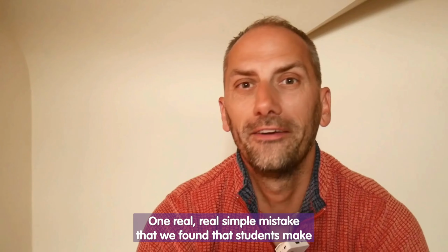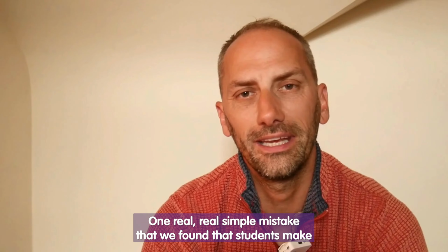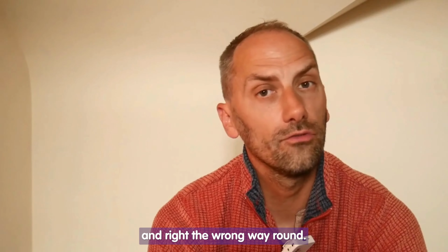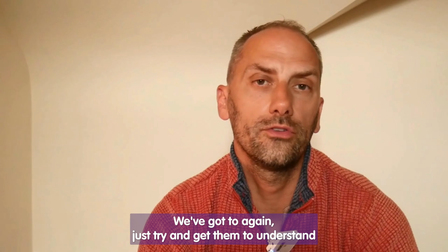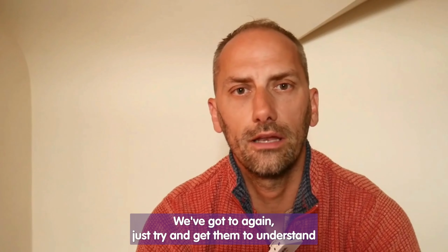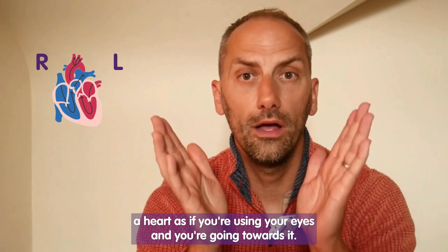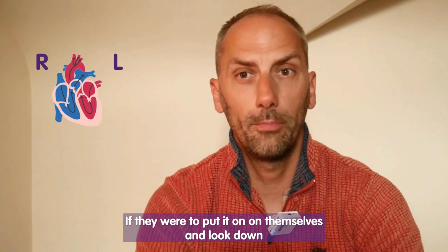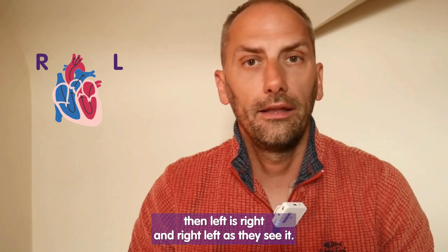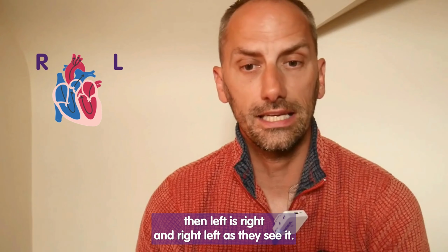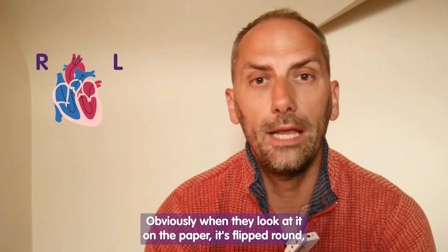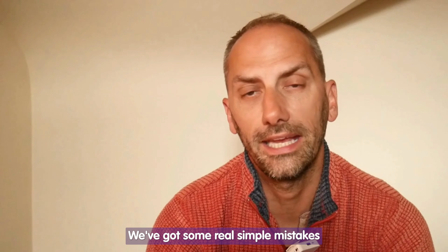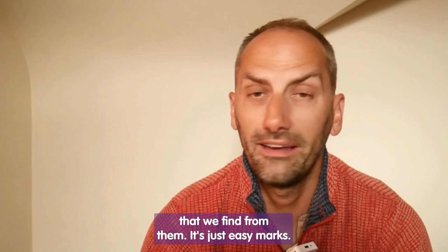One real simple mistake that we found students make is that they look at the paper in front of them and get left and right the wrong way around. We've got to get them to understand that they're looking at a picture of a heart as if you're looking towards it. If they were to put it on themselves and look down, then left is right and right is left as they see it. When they look at it on the paper, it's flipped round and it's the other way. So again, these are real simple mistakes, and it's easy marks.